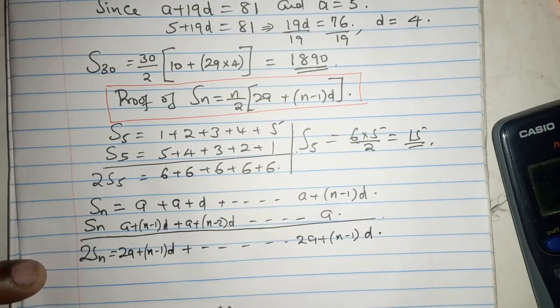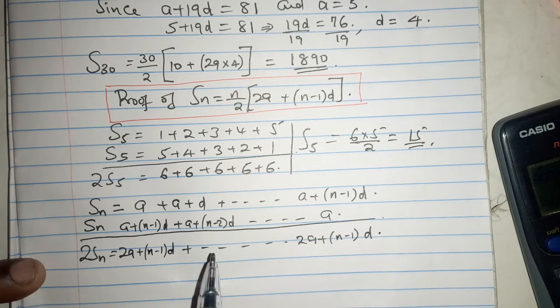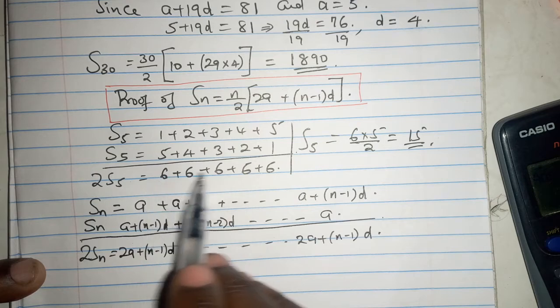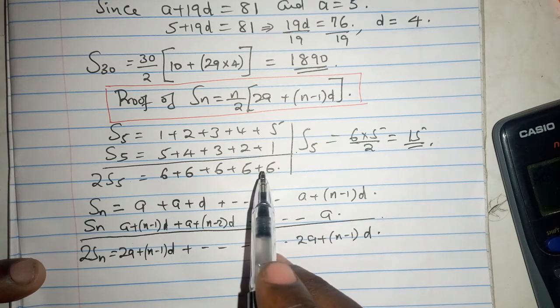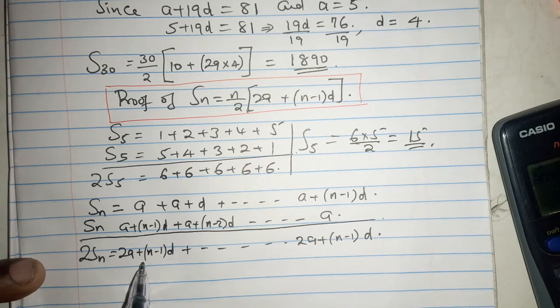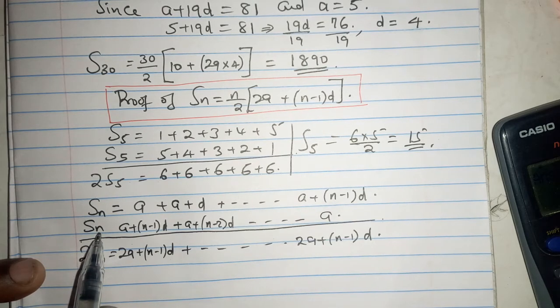Here we got a common sum of 6, 5 times, because we were dealing with the first 5 terms. Here we get a common sum n times, because we are dealing with the first n terms.